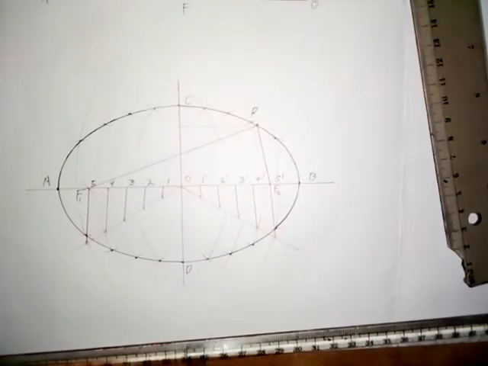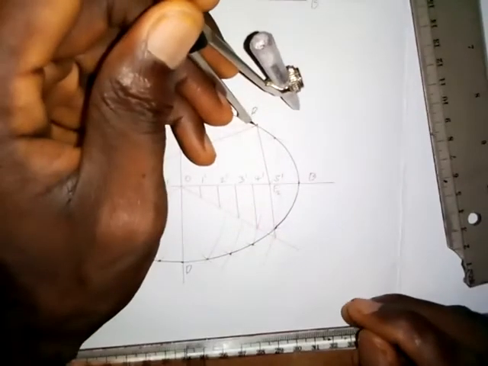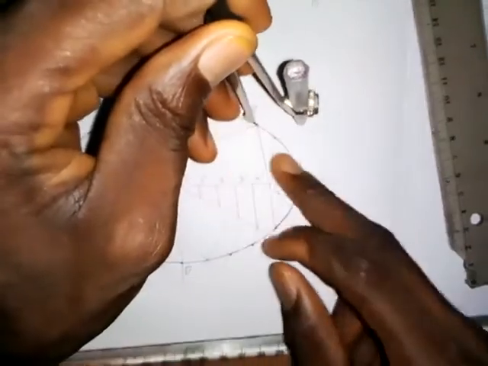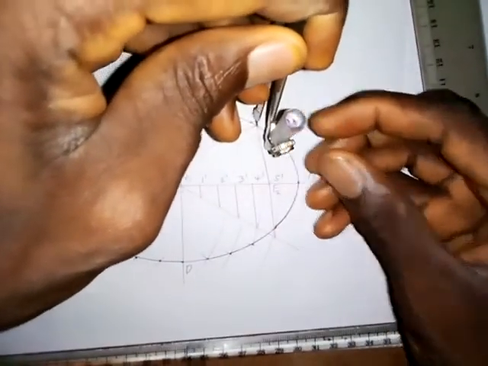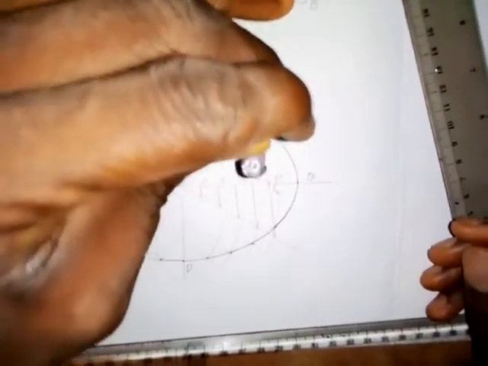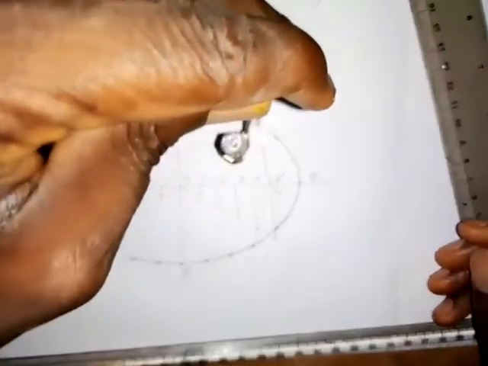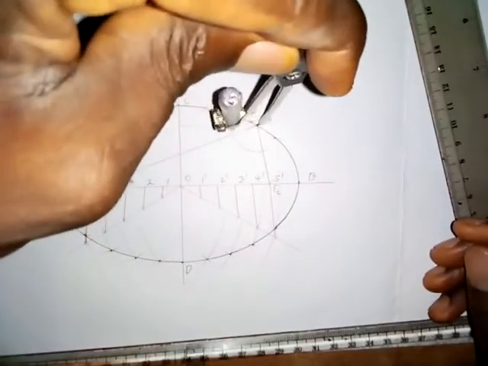The next thing is to take your compass and bisect this angle. To bisect an angle, I need to create an arc here. Create an arc like this.